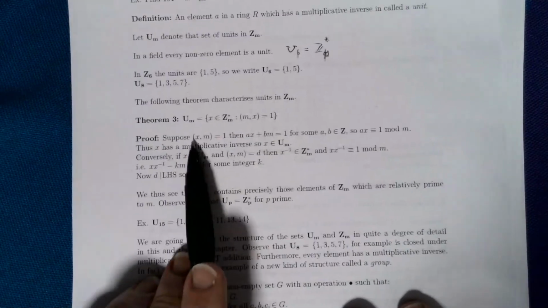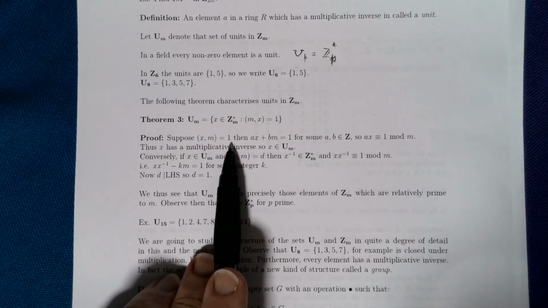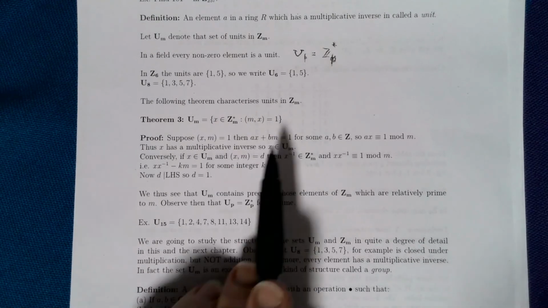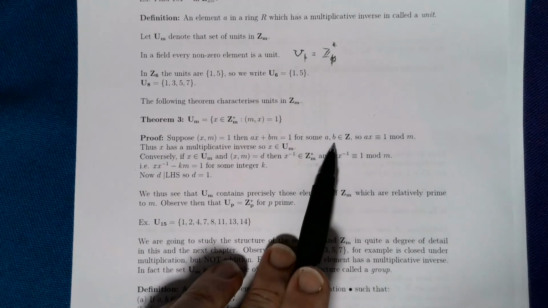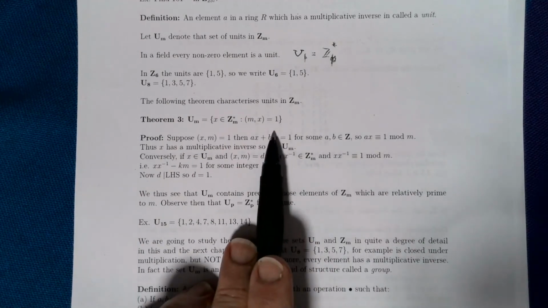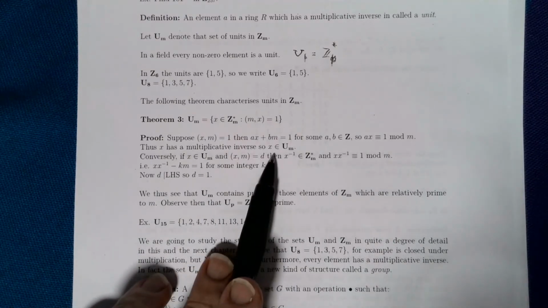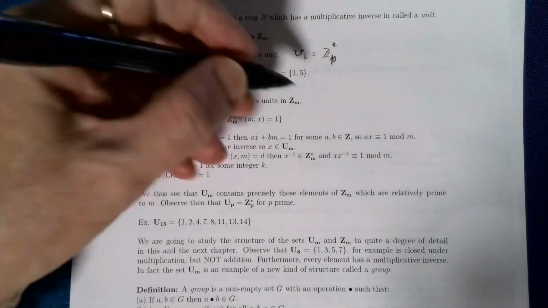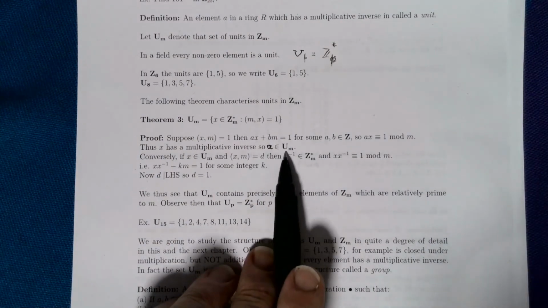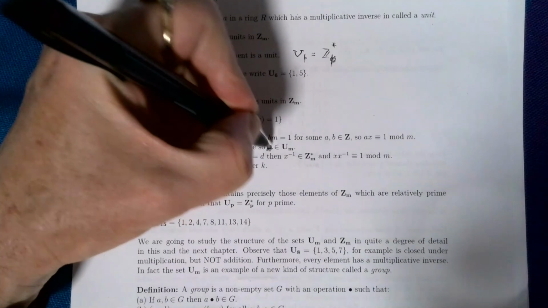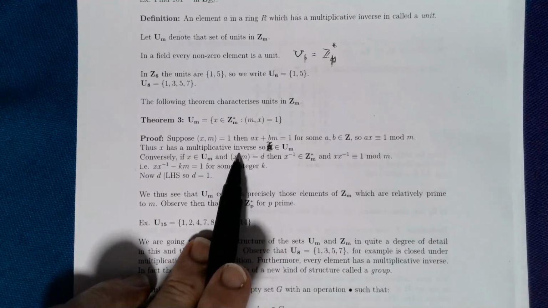So firstly, I'm going to suppose that the GCD of x and m is 1. Then once again, we can use Bézout's lemma to write the GCD as an integer linear combination of x and m, for some integers a and b. Put on your mod m glasses, that disappears. I have ax is 1, and that means x has multiplicative inverse a, which belongs to Z_m. So x has a multiplicative inverse, and that means x does belong to U sub m.